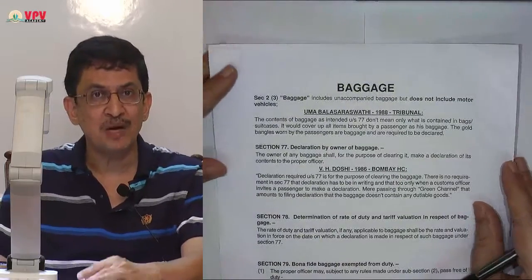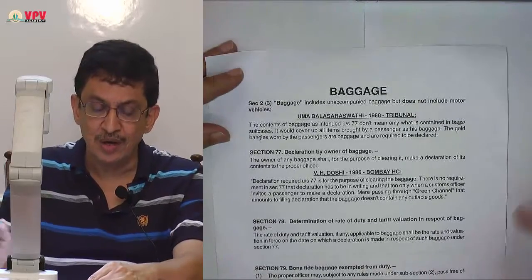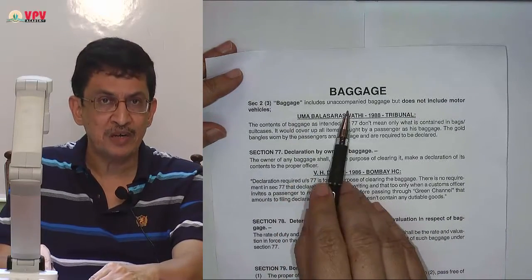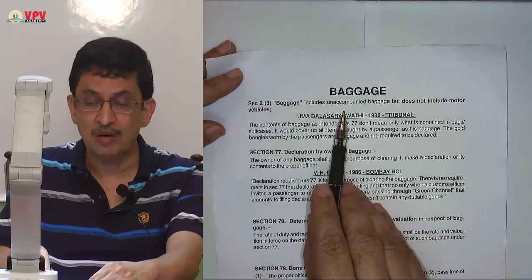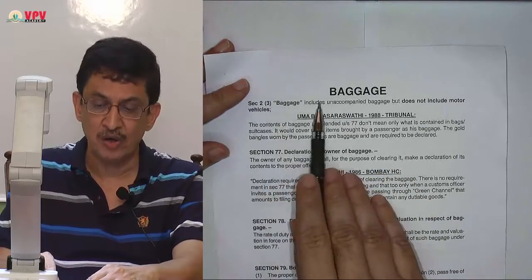This is the page from my book. I'm sure the book is with you. We know baggage includes unaccompanied baggage, and you can bring anything, but a motor vehicle cannot be baggage. We have already known this.